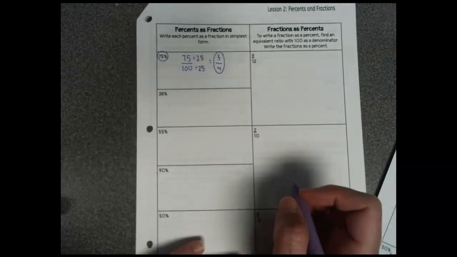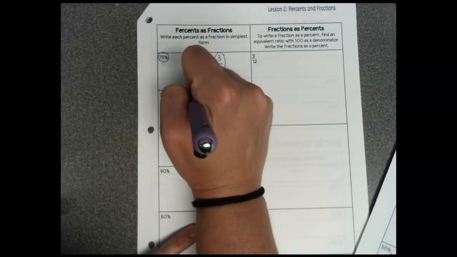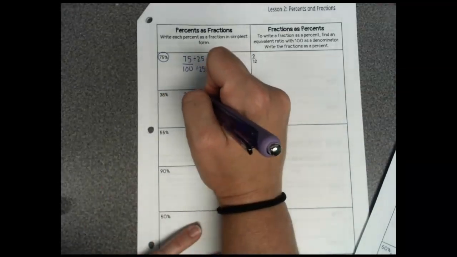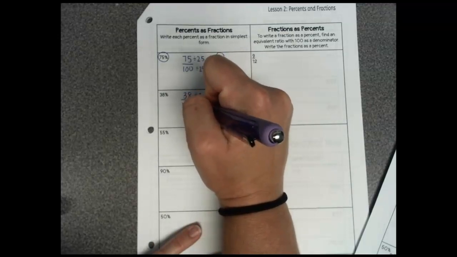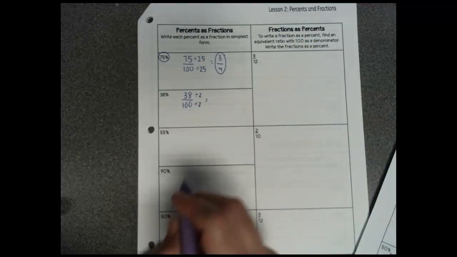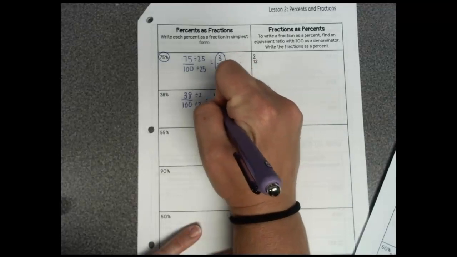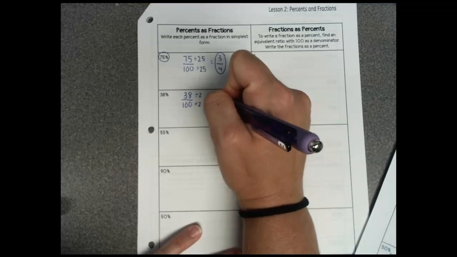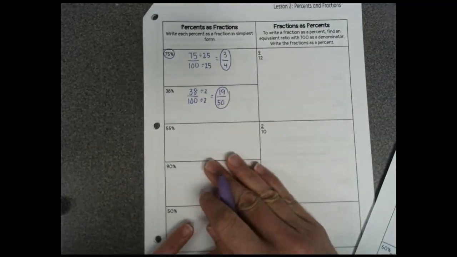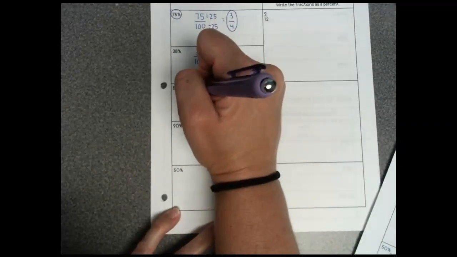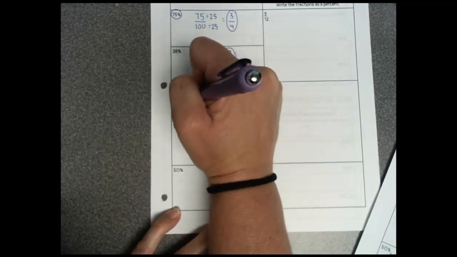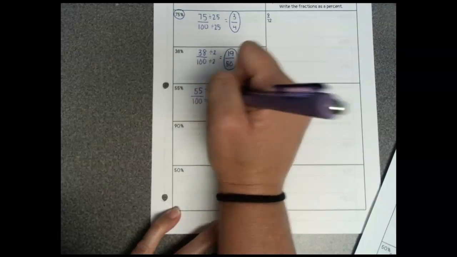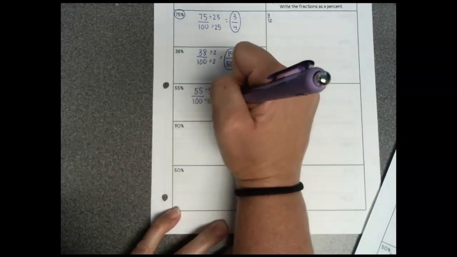Our next one is 38%. So we're going to do 38 over 100. Both of these numbers are even, so I know I can simplify by 2. 38 divided by 2 is 19. 100 divided by 2 is 50. Next one, 55% is 55 over 100. I know 5 can go on the top and 5 can go on the bottom. So I have 11 over 20.